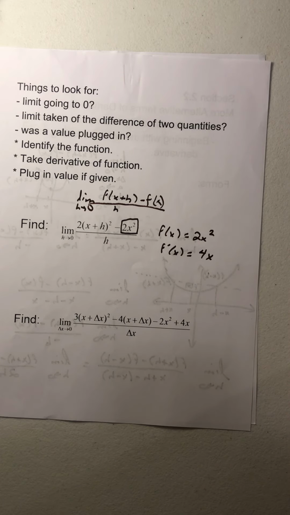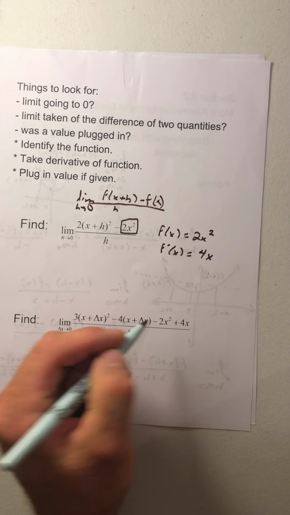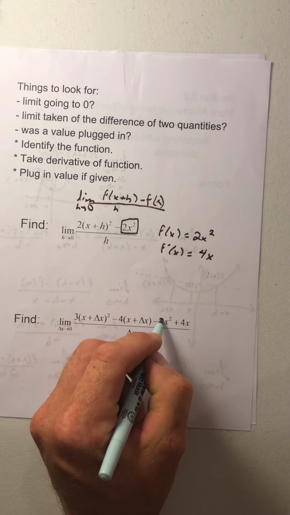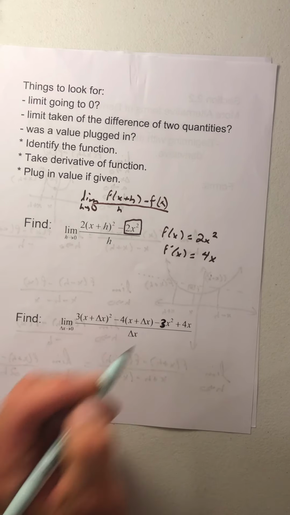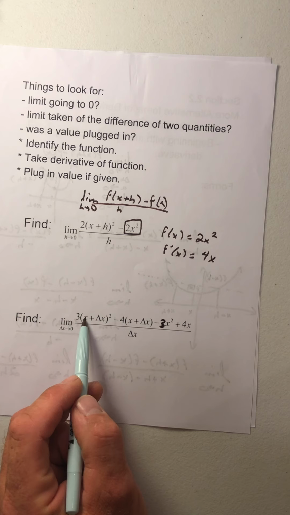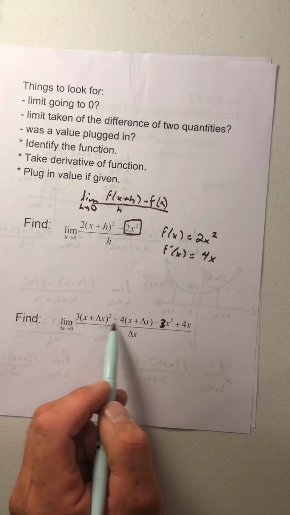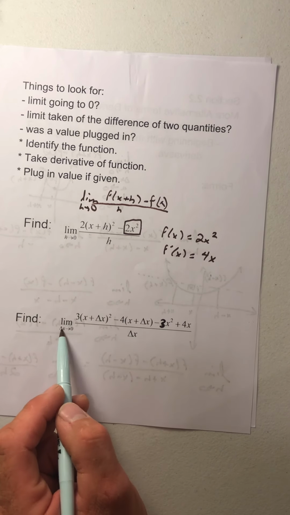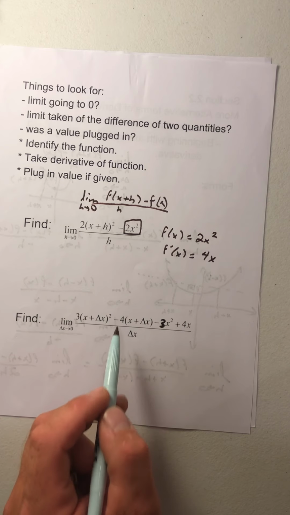And we got it. If we look down here at example 2, looks like there's a typo. That's not good, is it? That should be a 3, it looks like. All right, so what do we have here? We have 3 times x plus delta x squared minus 4 times x plus delta x. Delta x is going to 0, so that should ring a bell to us.